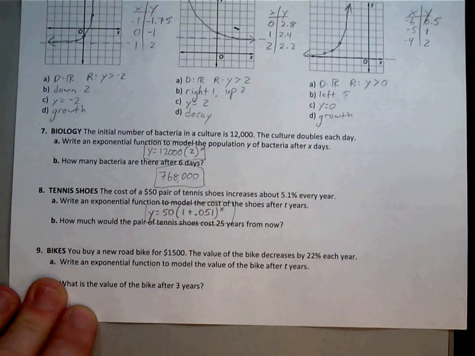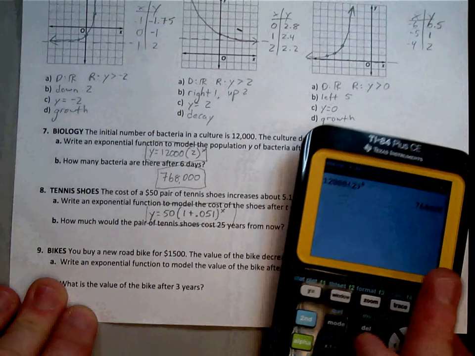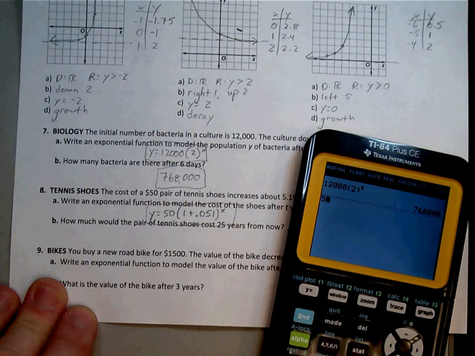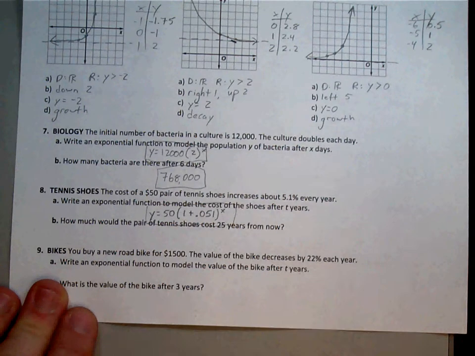How much would they cost 25 years from now? So let's plug in 25. If you want to type in 1.051 and skip the plus, you can certainly do that. I want to go to the 25th power. So $173, and I can round that to 40 cents. 173.40.